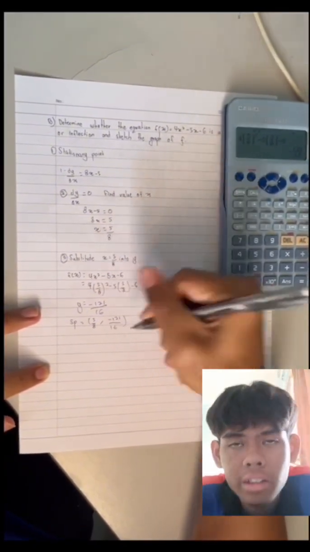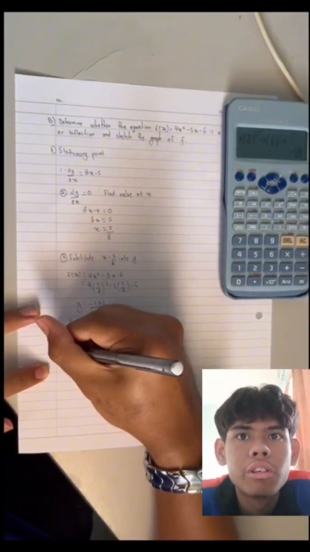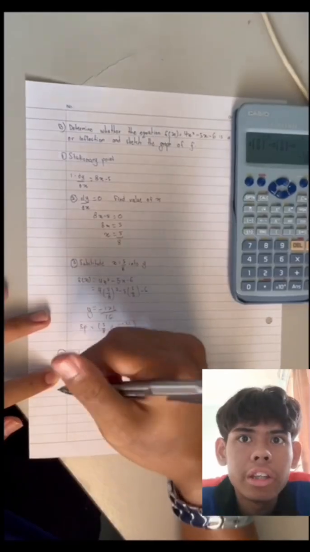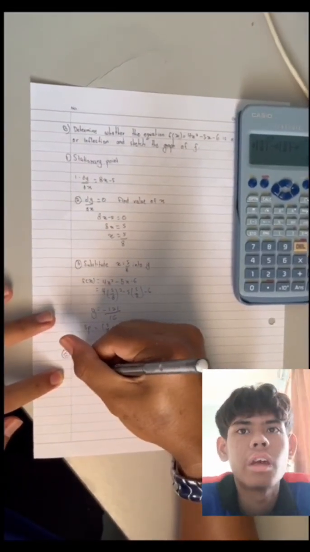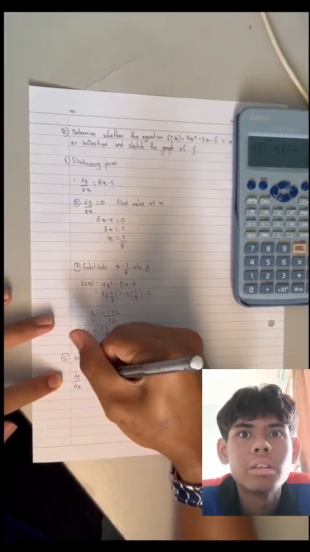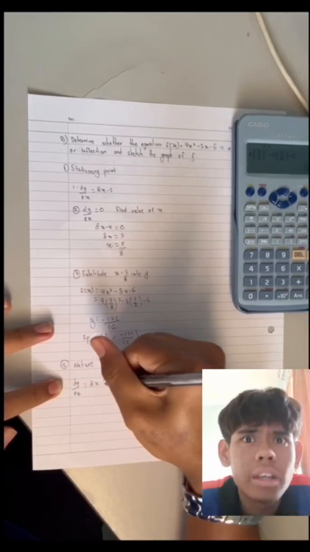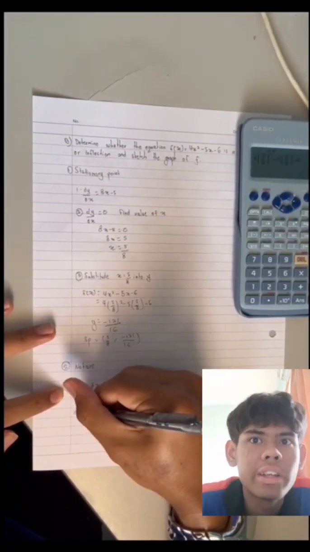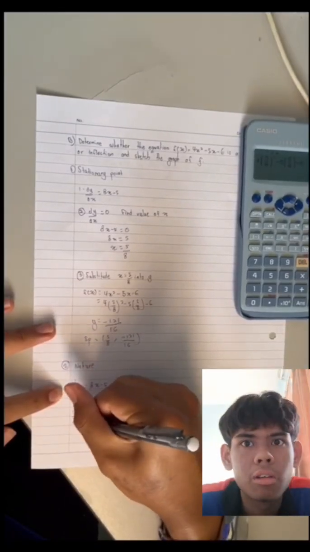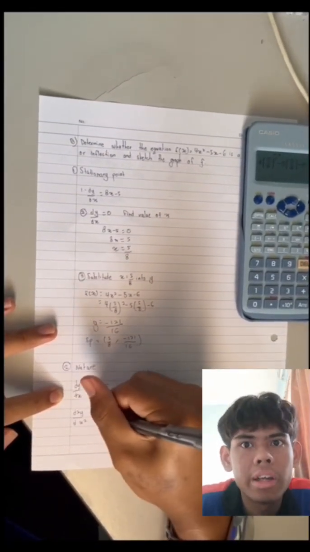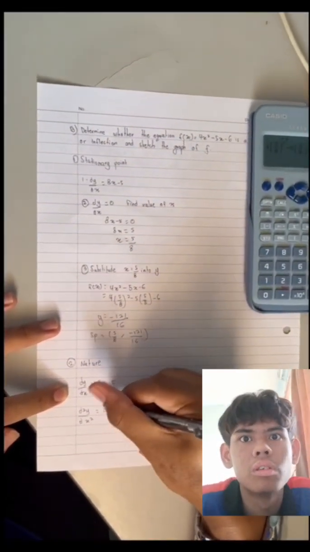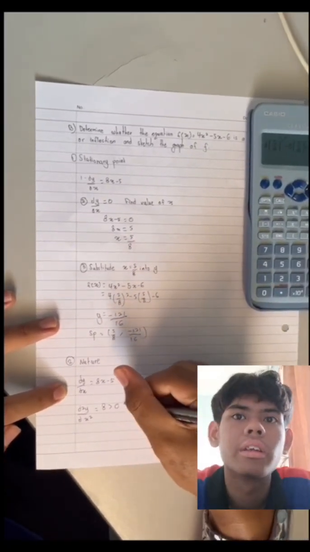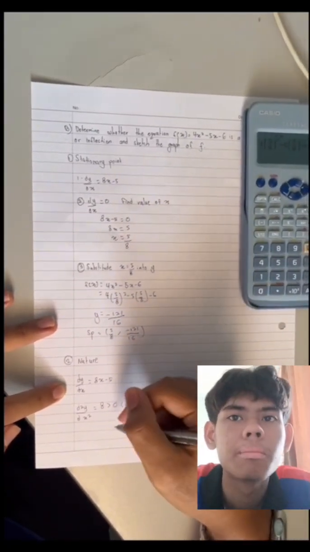After that, find the nature. So for the nature, dy/dx equals 8x minus 5, and change it to d²y/dx², which equals 8, greater than 0, positive.